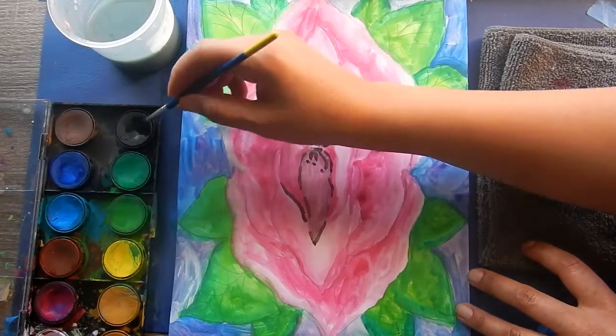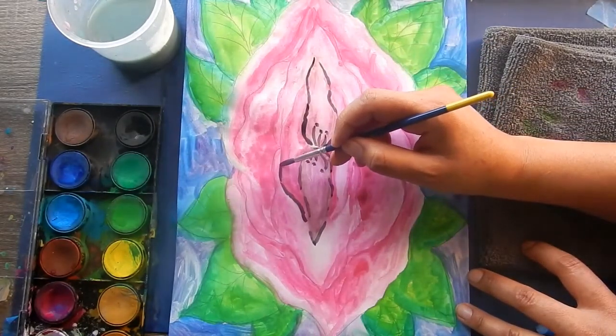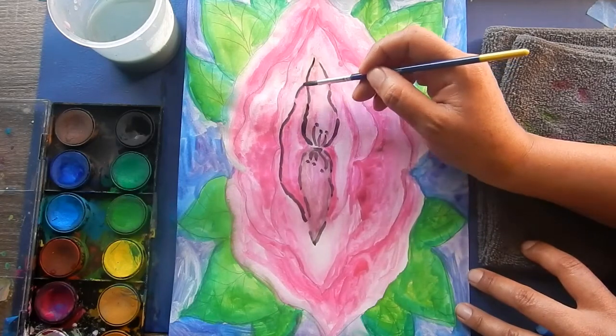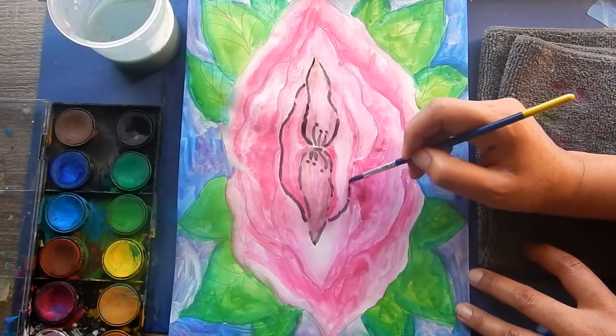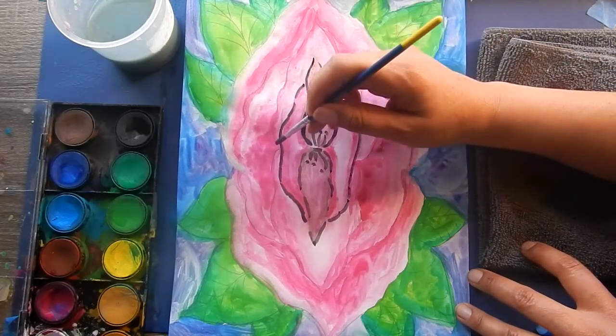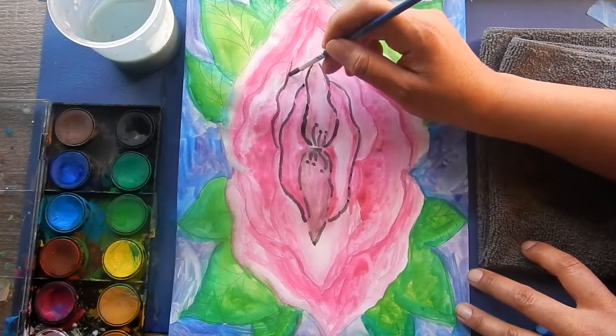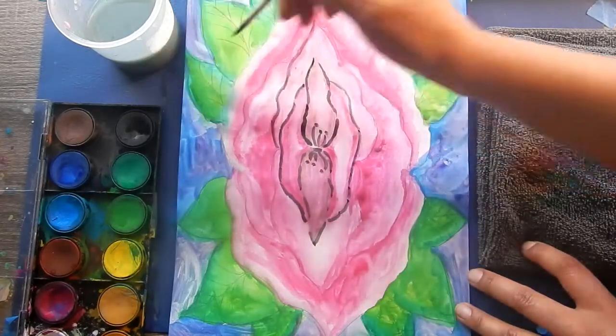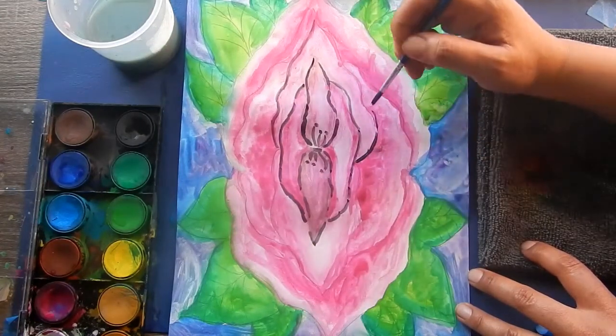This is what we're going to do. But remember, just use the very, very tip of your brush. Do not press down on your brush. Just very, very lightly follow the initial lines that you drew with your pencil.